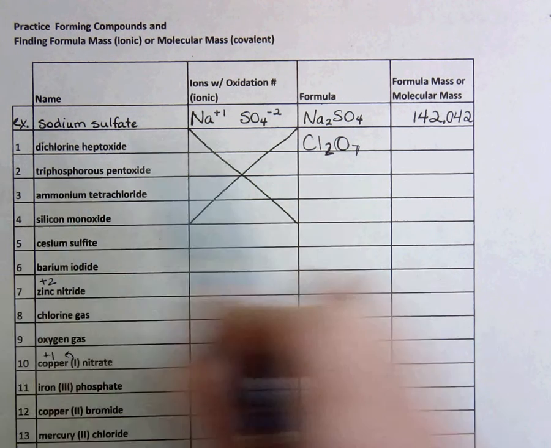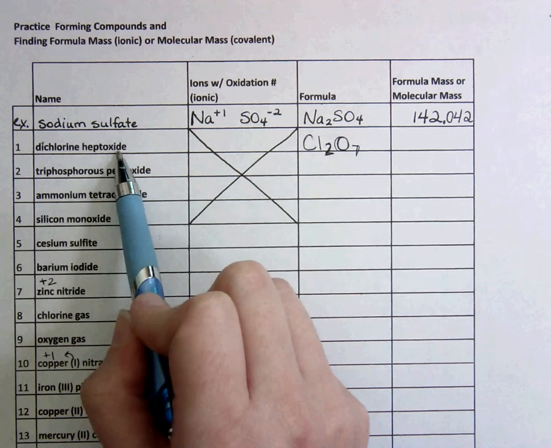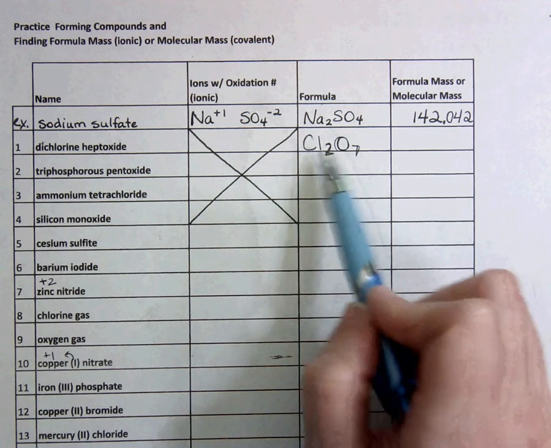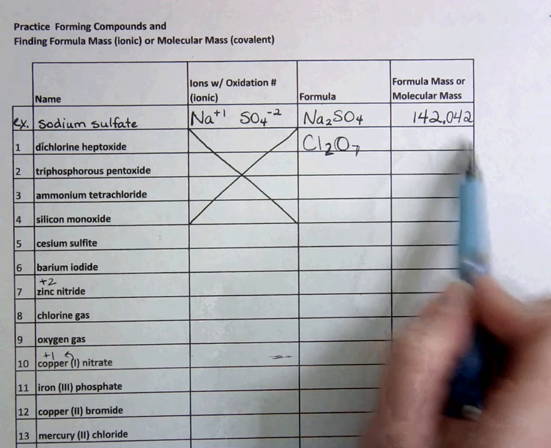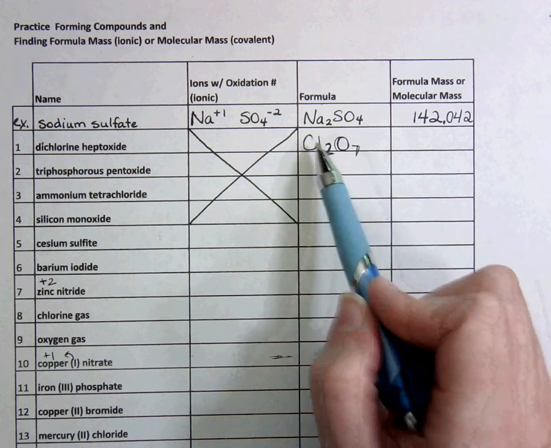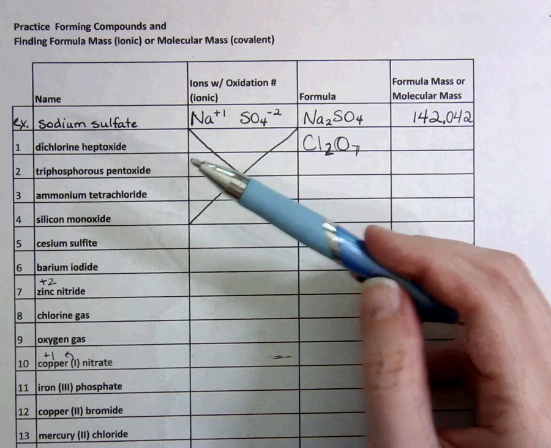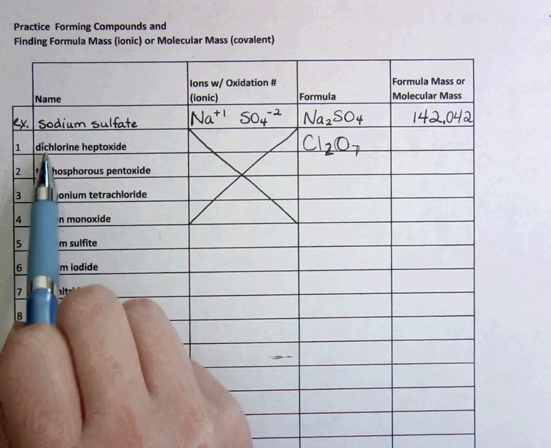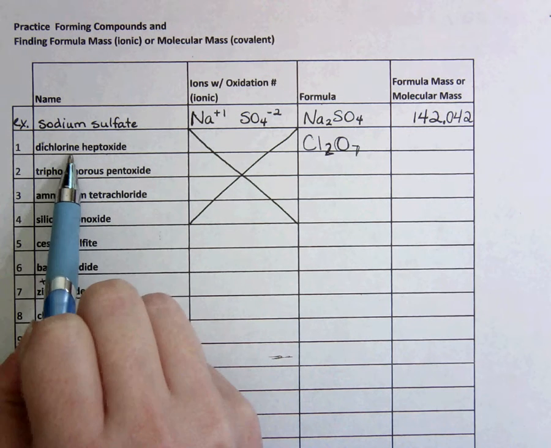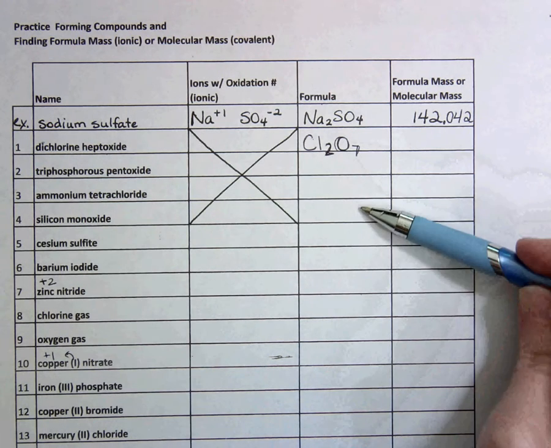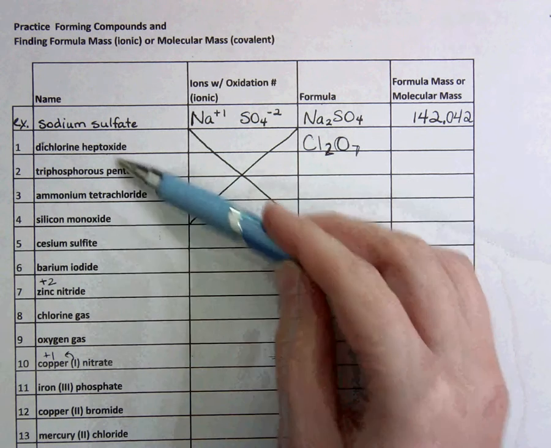So I've got dichlorine, Cl2, heptoxide, 7 oxygens, O7. Then I'll add up the mass of 2 Cls and 7 Os and get my molecular mass for Cl2O7. So you'll do these the same way. If there's no prefix in front, had this been chlorine instead of dichlorine, remember that there would just be 1 Cl. So do those as covalent compounds using the prefixes.